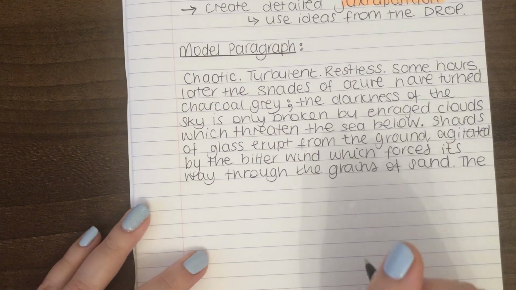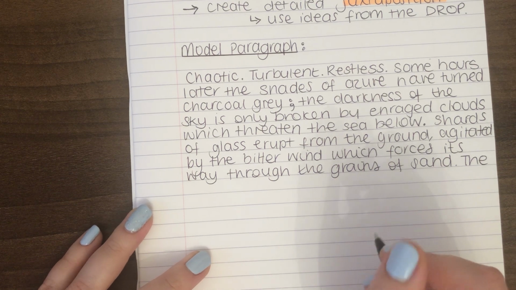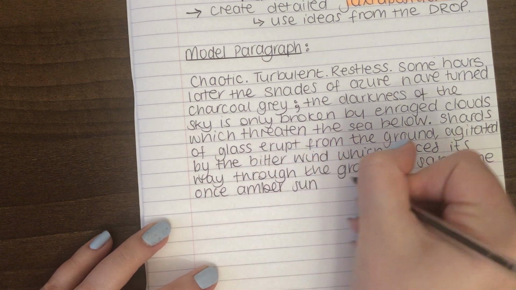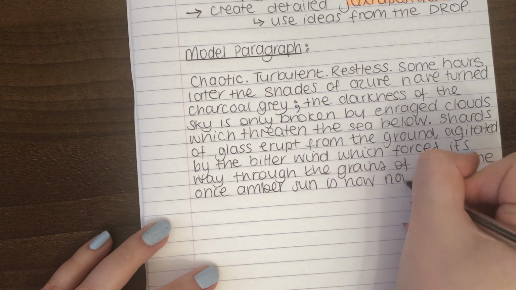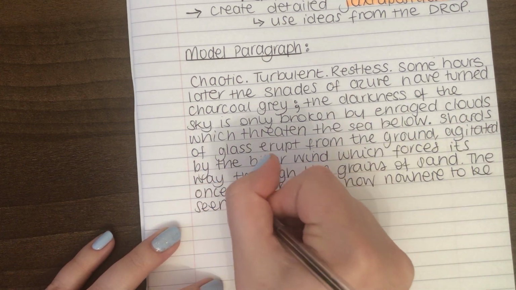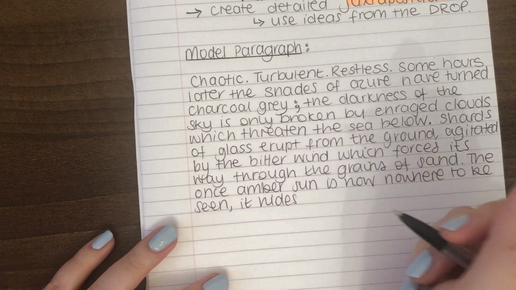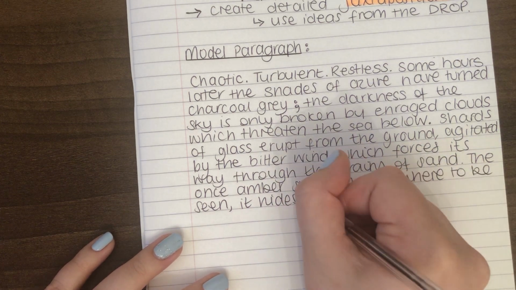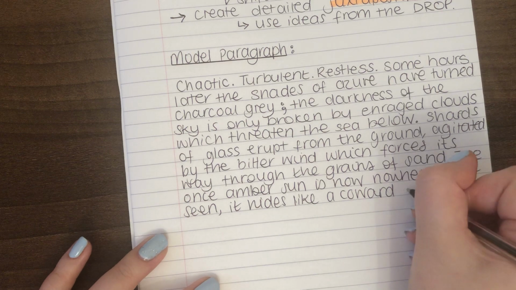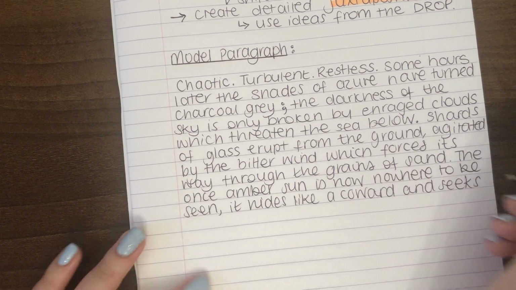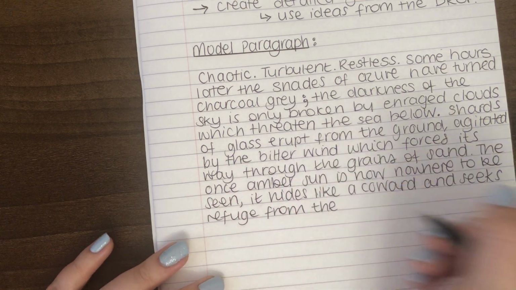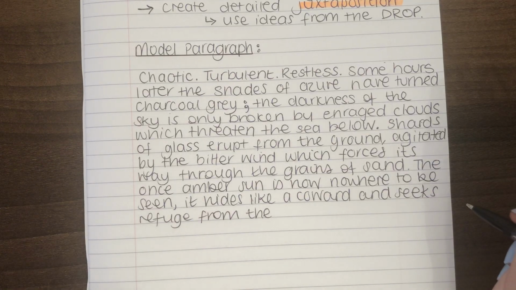I described it in the first paragraph as amber, so I'm going to go for the once amber sun is now nowhere to be seen, comma, it hides cowardly, no, it hides like a coward, nice little simile, and seeks refuge from the bubbling storm. Bubbling, troublesome, something storm.